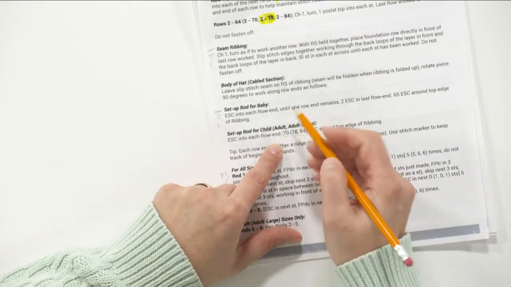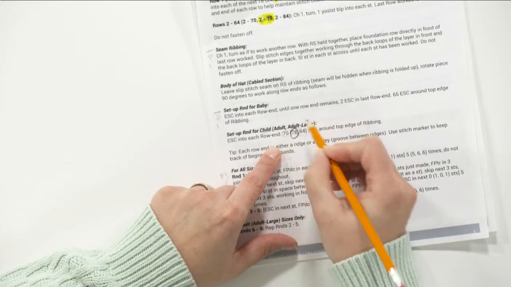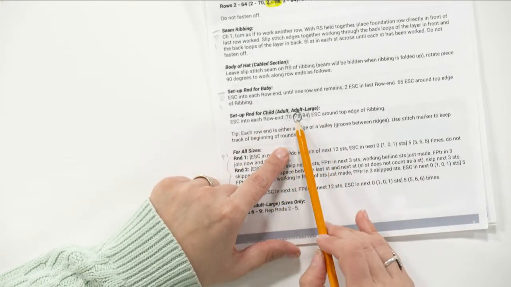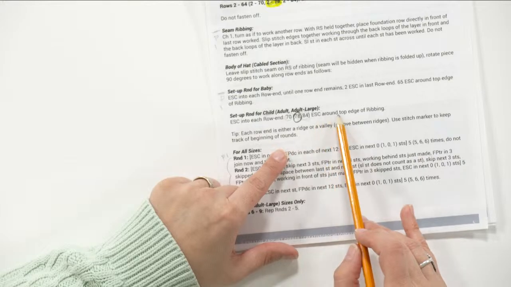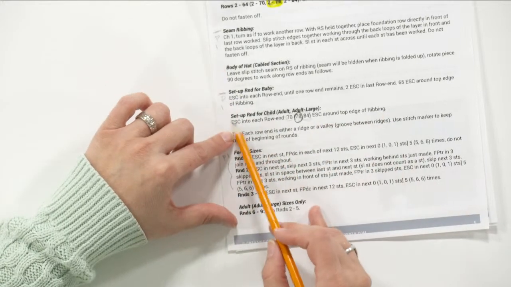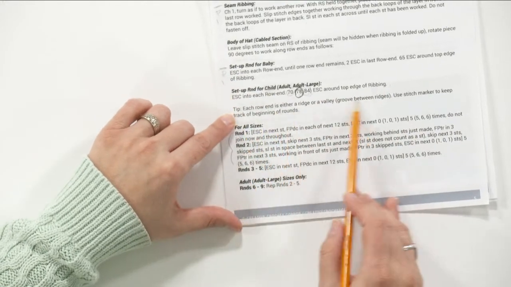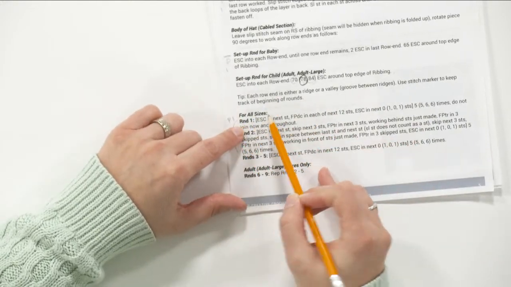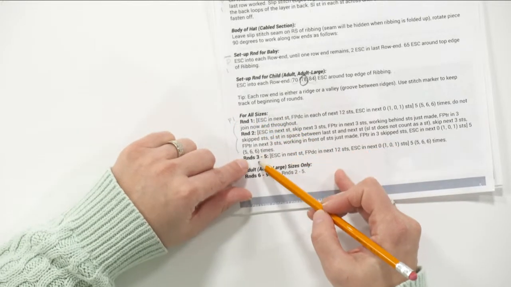So if you're making adult, the number is 78 right there. So you work 78 extended single crochets around the top edge of the ribbing. Okay, so we worked that. And there's a little tip there to help you place your stitches. And now it says for all sizes. So no matter what size you're working on, you follow these directions.